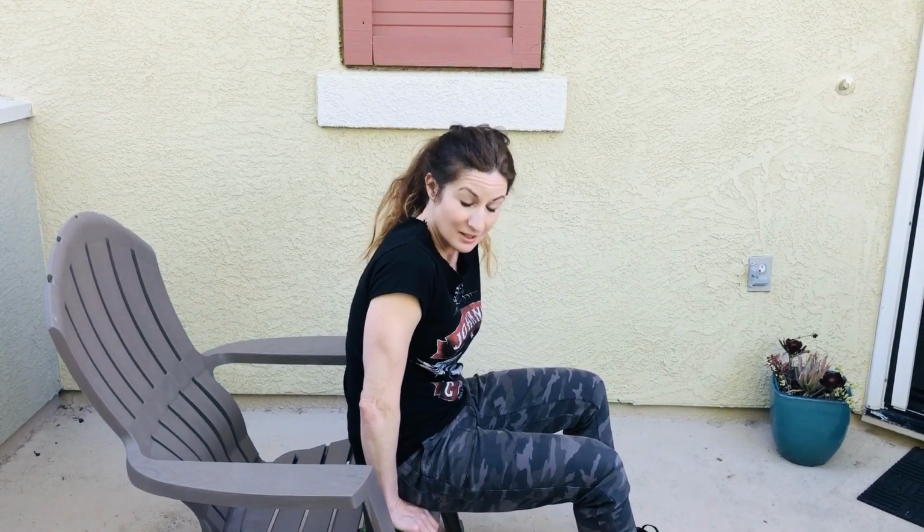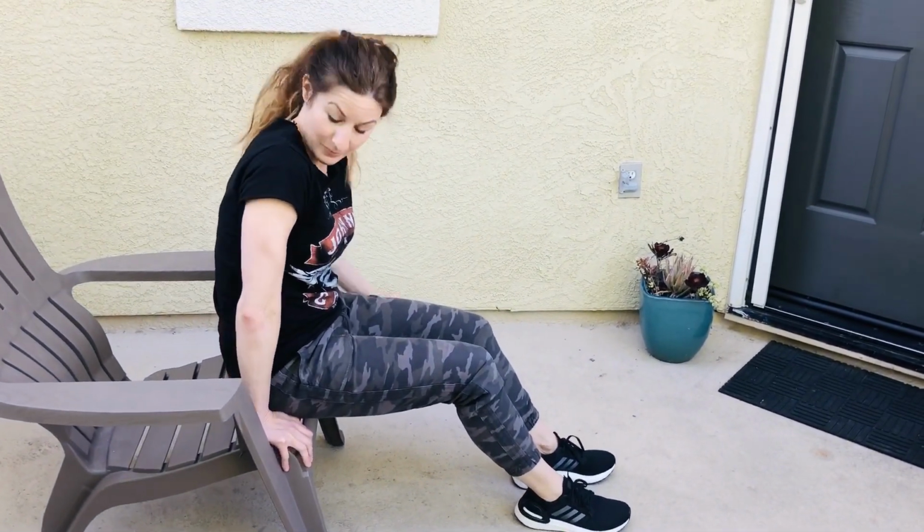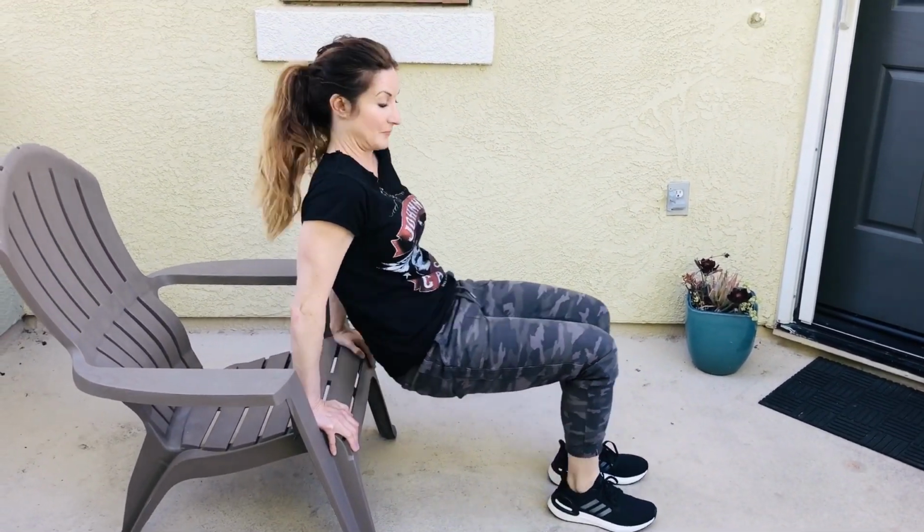We have chair dips. Just need a good chair, and you're gonna put your feet out, and you're gonna try to just use your arms. Also, tricep muscle, as best as you can. As many as you can do in 1 minute.